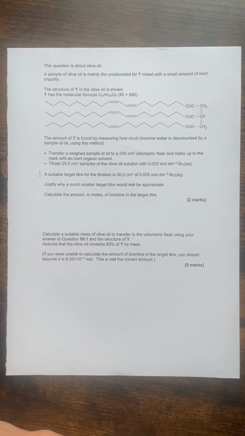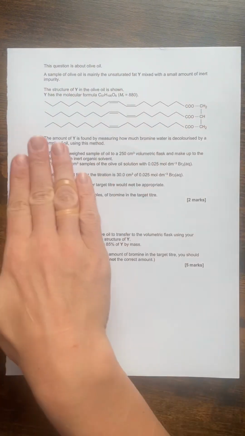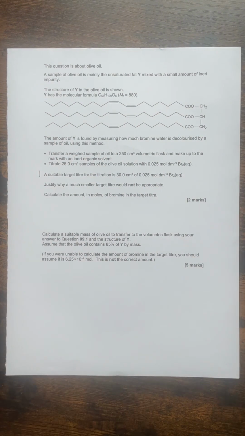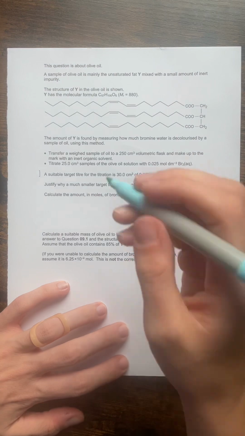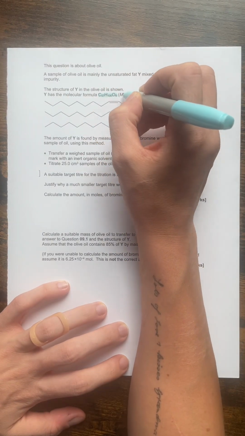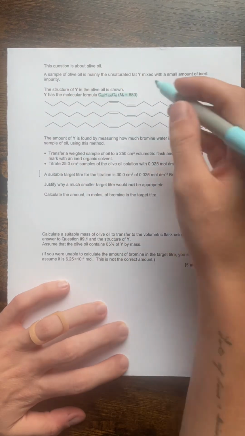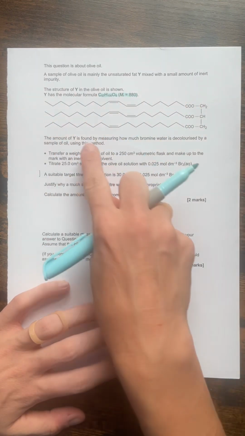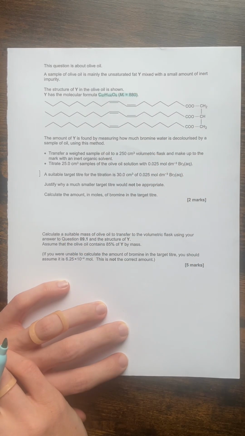The structure of Y in the olive oil is shown, and then they've given us the molecular formula and the Mr, which is very nice of them to do, because I wouldn't want to be counting up the number of atoms in this very long tri-ester that we have here. There is a reason why they've drawn this out, and we'll come to that in a second.